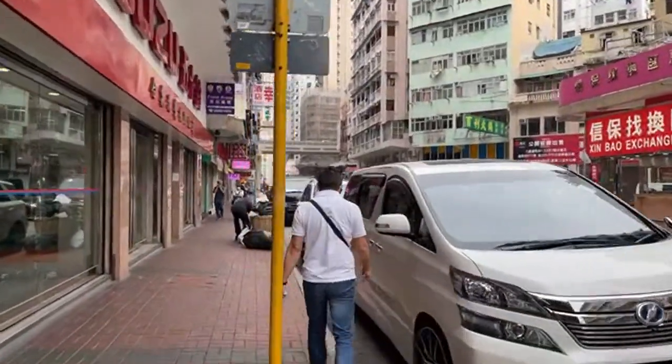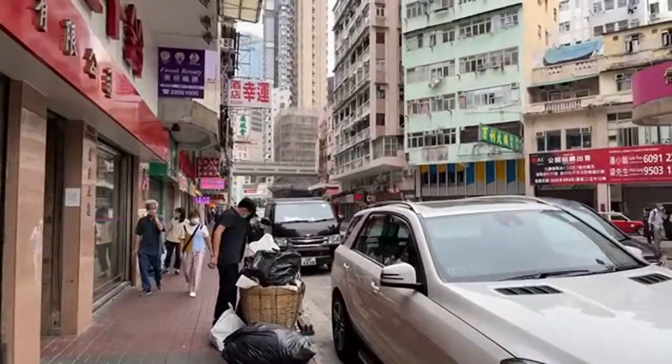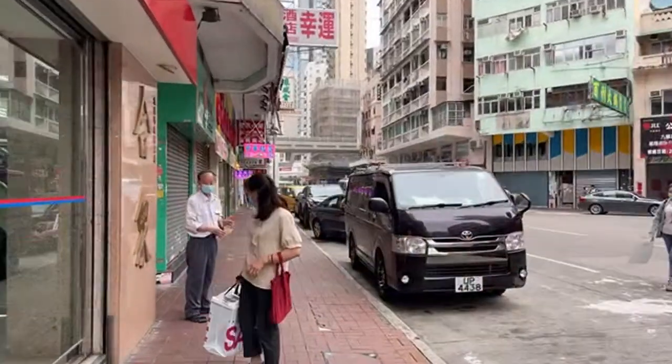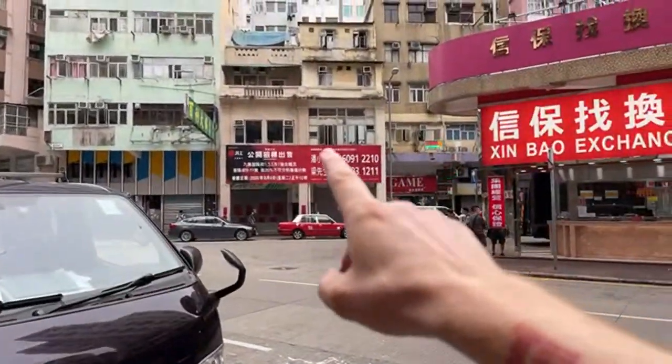We won't go on Nathan Road just yet. We're walking parallel to it. It's here where you can still see some of the older buildings, like this one here, or these two.